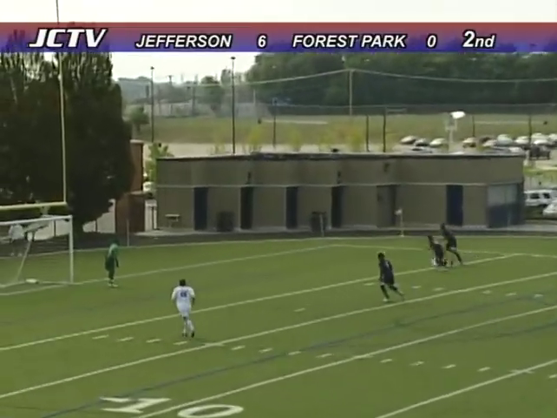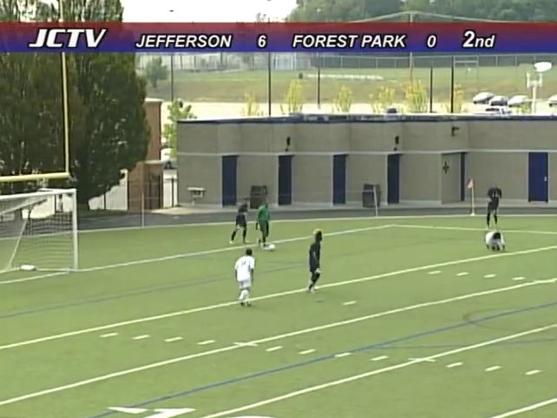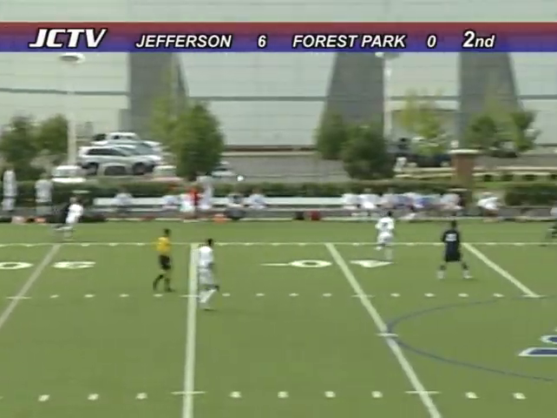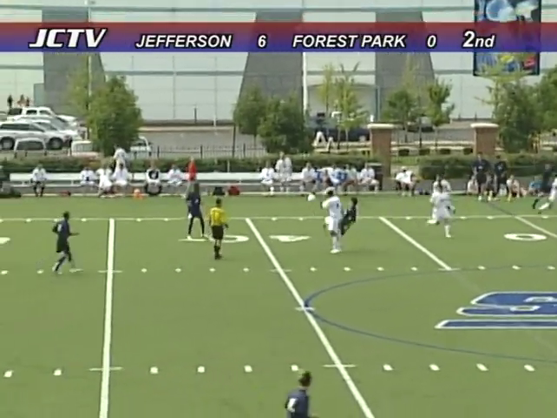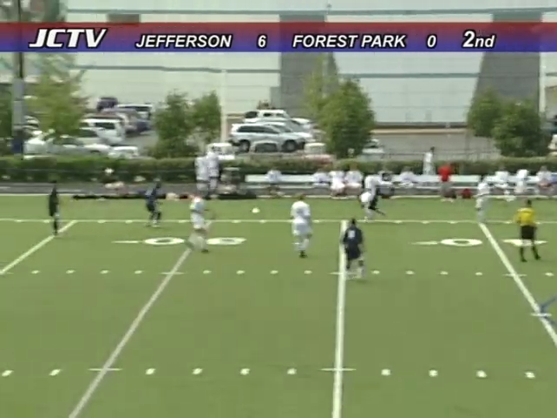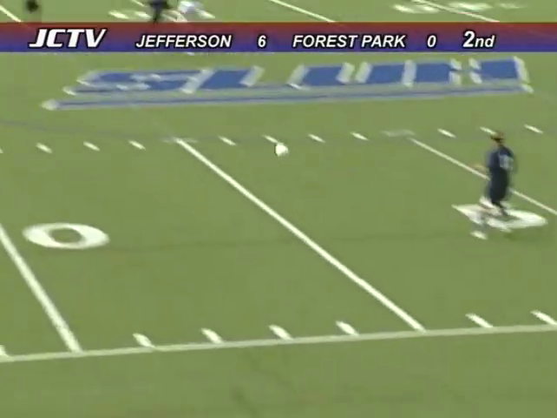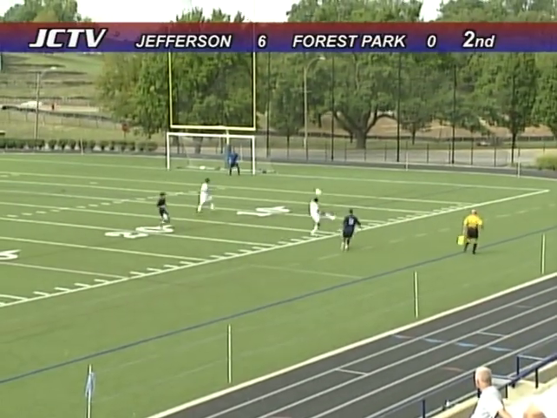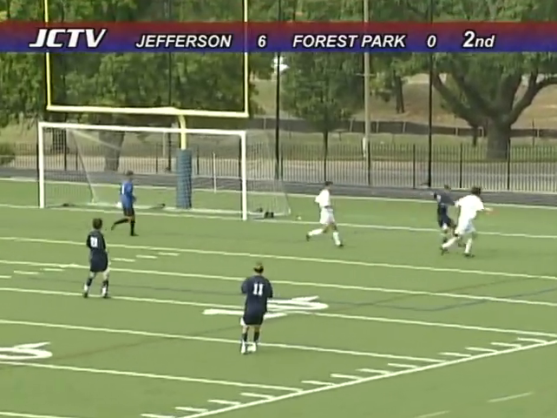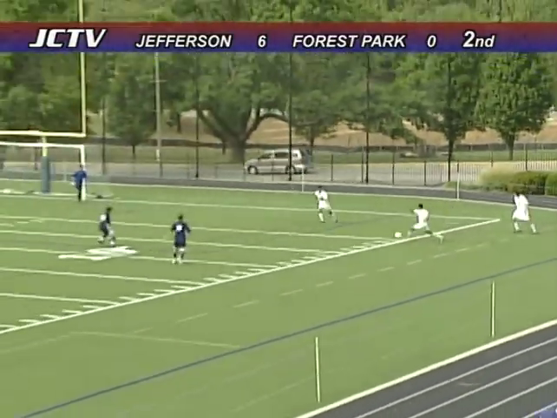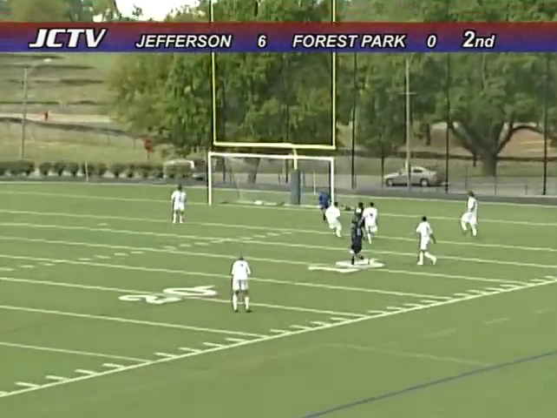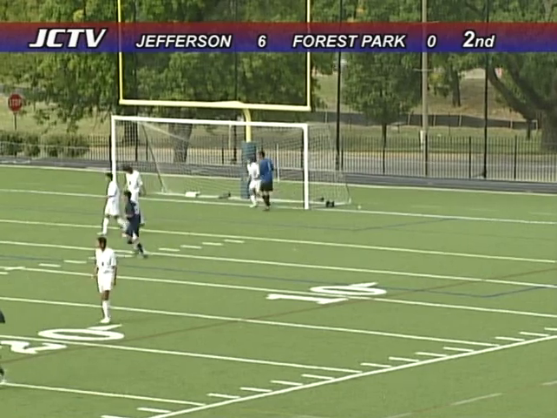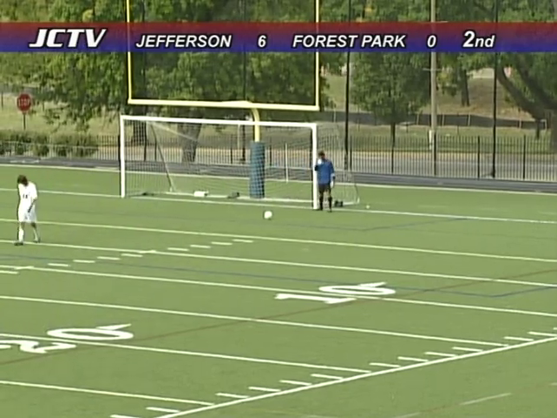Jefferson College takes possession. Player down inside the box. No call. 21 minutes left in the second half. Ball played to Brady Weinhold, and he's got a lot of space to work right here. 4 assists in this second half. Can he do it again? Pass to Dantas. Dantas keeps possession. Jesus Jimenez shoots. And it goes just wide. Jesus Jimenez looking for his second goal of the game.